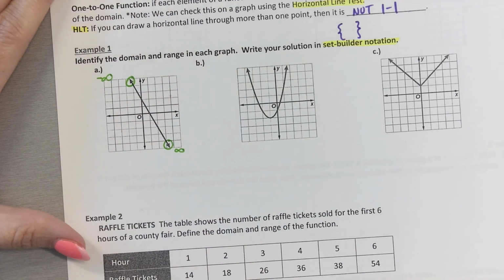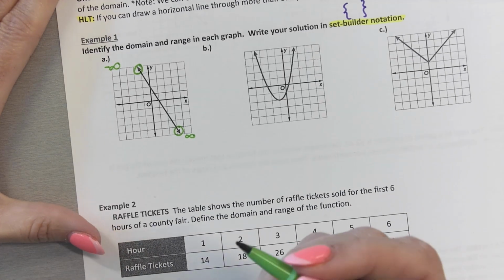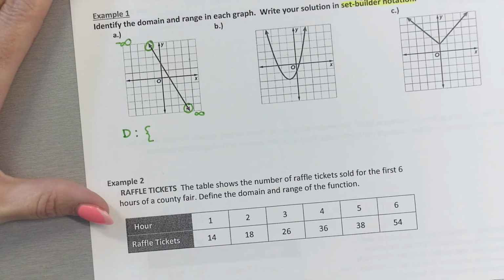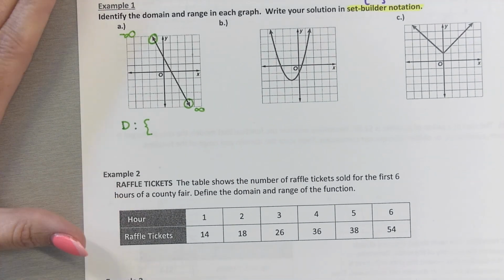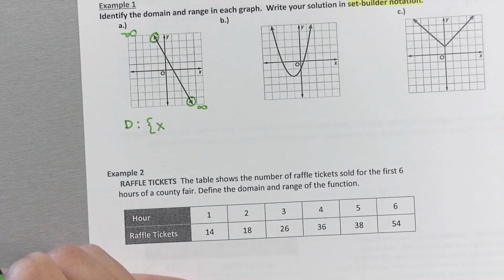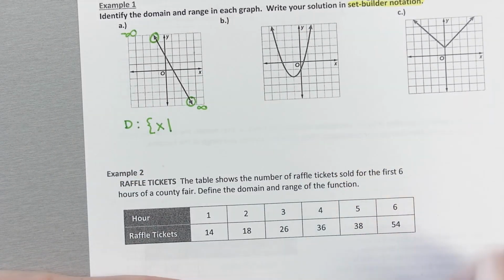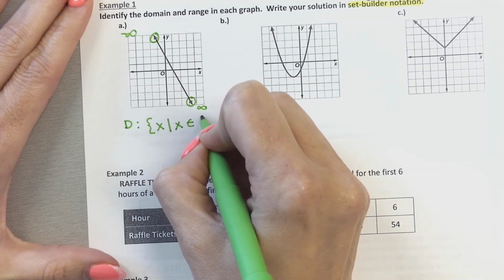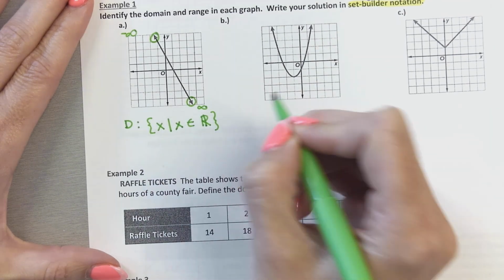That might be something you've heard before, but the way that we write all real numbers in set builder notation is a little bit different. So we're going to do our fancy bracket. And then these are the real numbers x. And then we have this line here. That line means such that. So this means all real numbers x such that x is an element in the real number set.